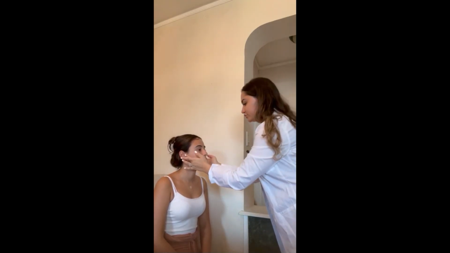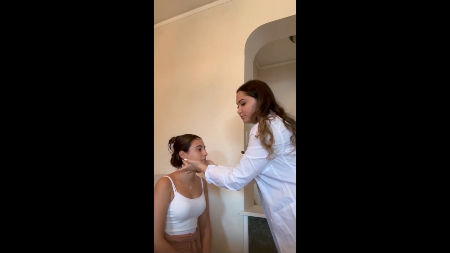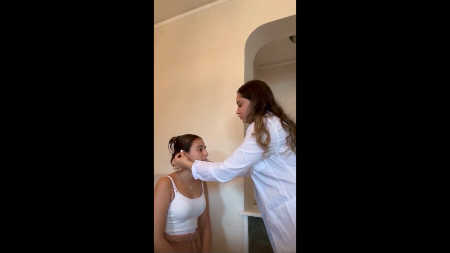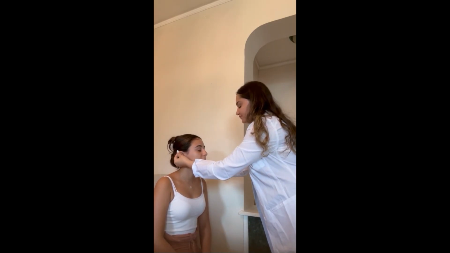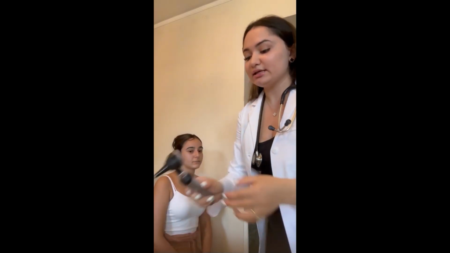I'm going to be palpating your tragus, any tenderness? No. Mastoid process, any tenderness? No. And your pinna, I'm pulling back, any tenderness? No. Great. So now I'm going to be checking the inside of your ear.